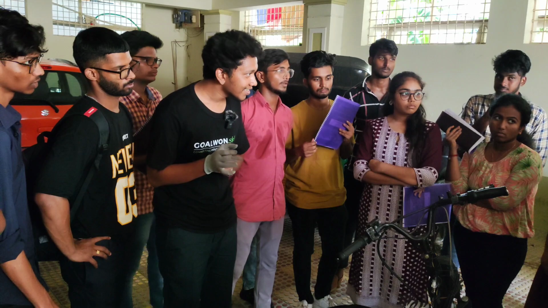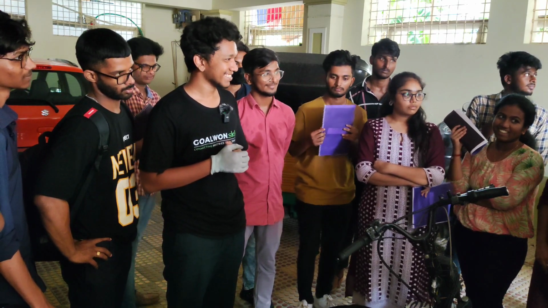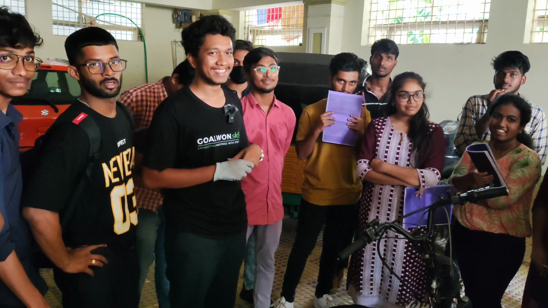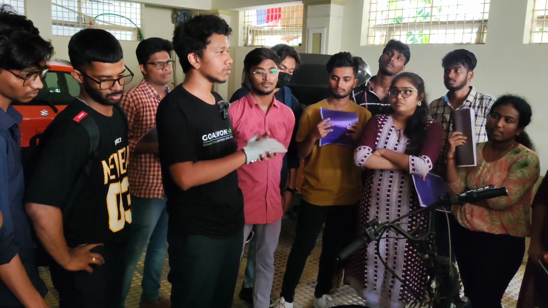Its name we have given as test code 1. It looks like a white tiger. Yeah, white tiger only. That is camouflage. Actually, if you see on Indian roads, the central testing vehicles use camouflage only.